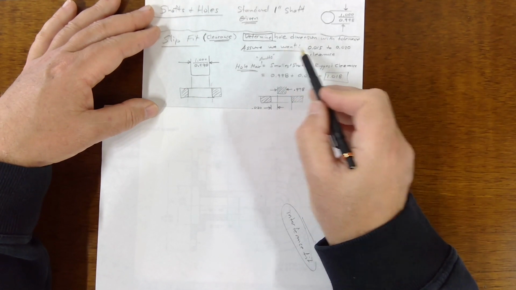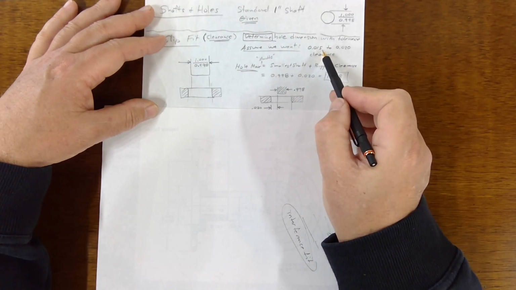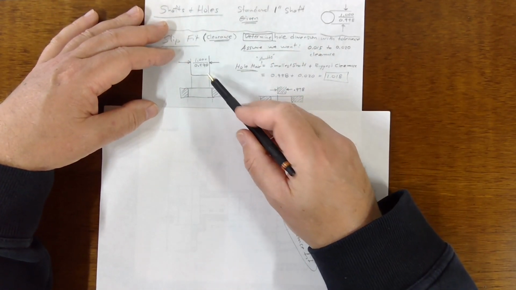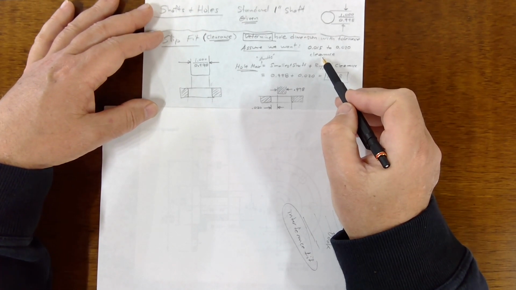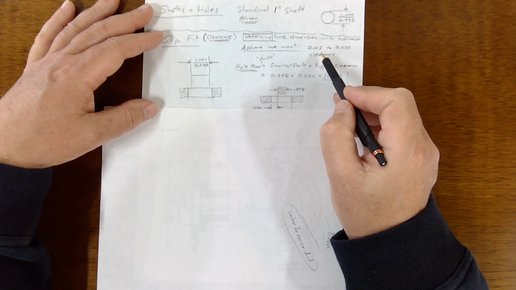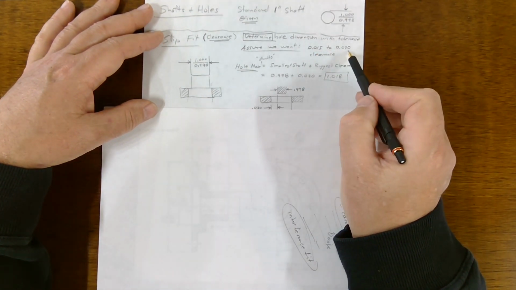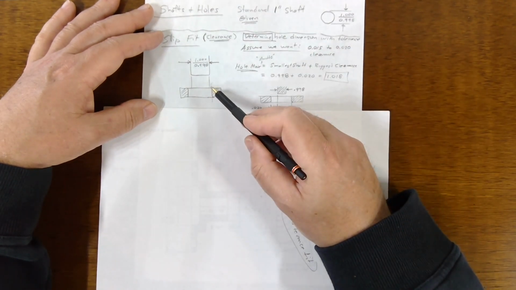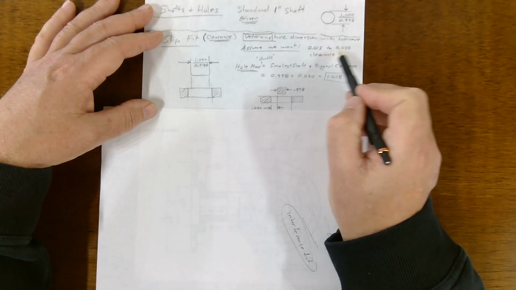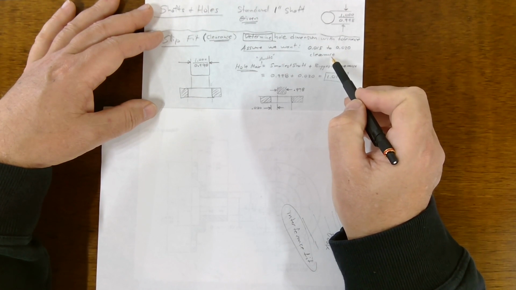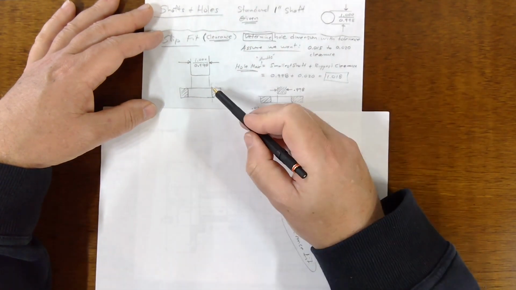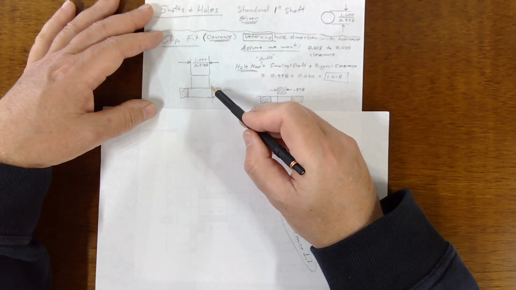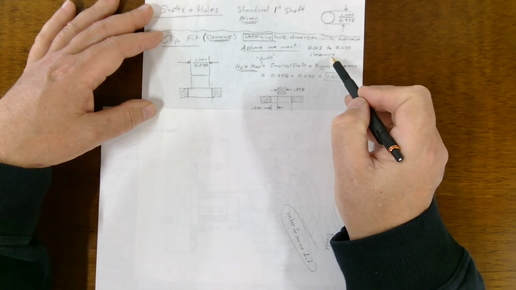So let's assume that the tolerance on the gap, this gap here between the shaft and the hole, is 0.15 to 0.20. So you want this gap to be somewhere between 0.15 and 0.20. We call that the clearance, by the way. So the tolerance on a gap between two things is called the clearance.